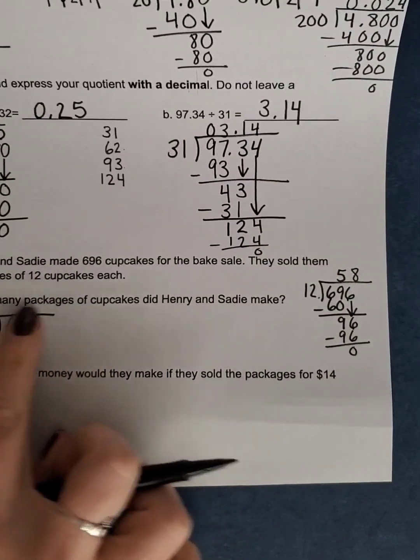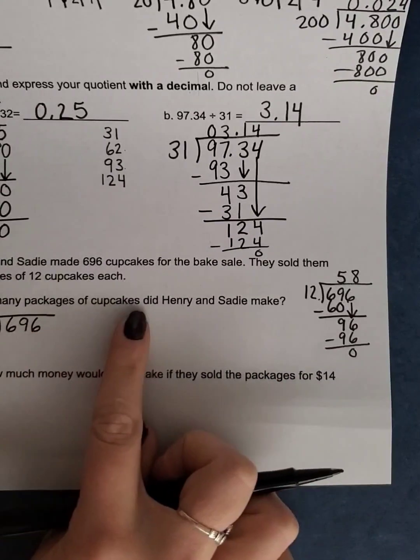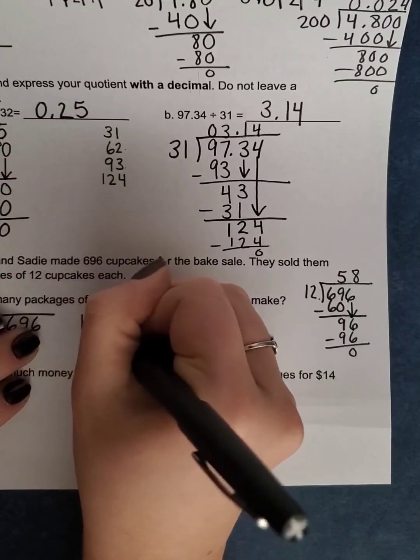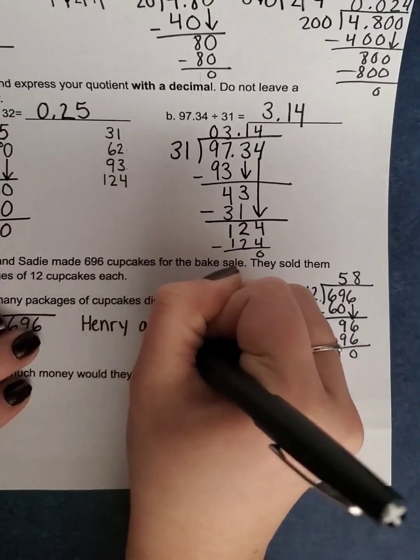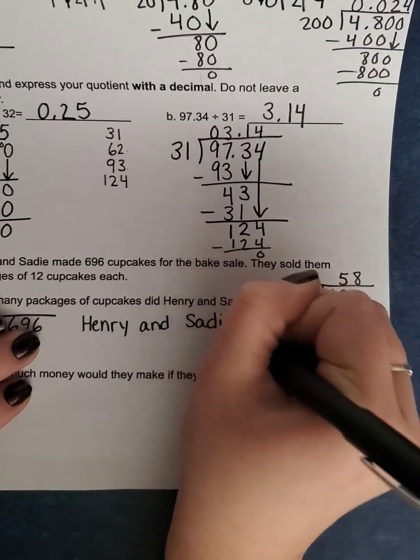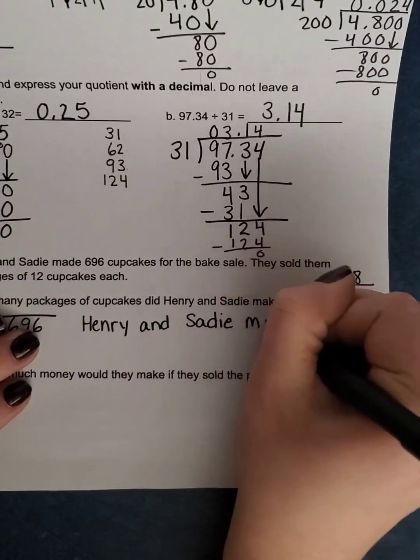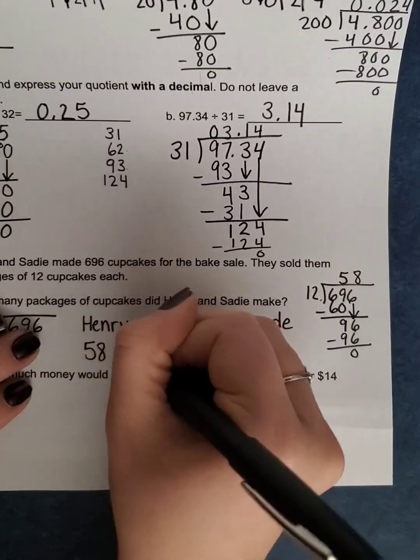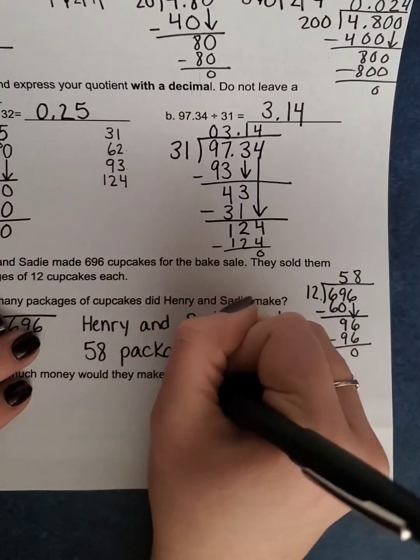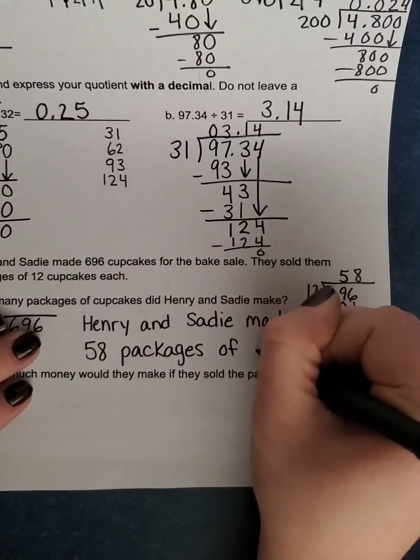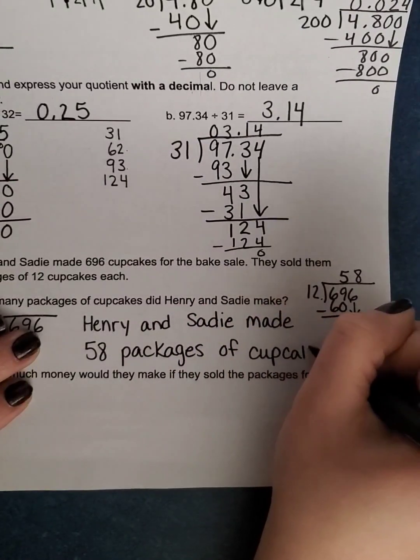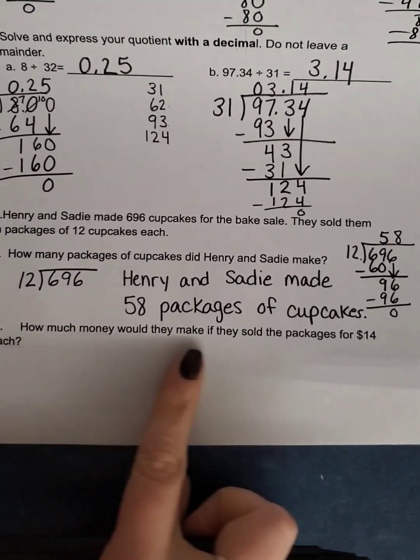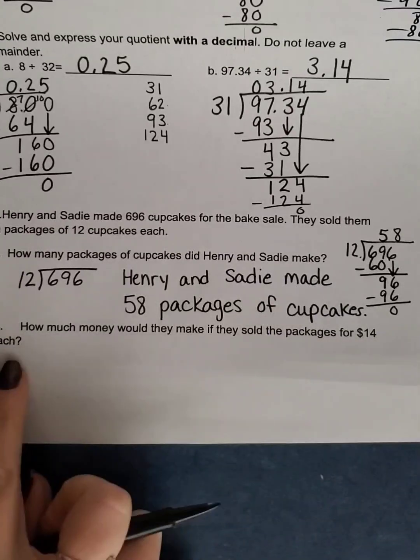But it's a word problem, so I need to write a sentence in words. How many packages of cupcakes did Henry and Sadie make? So I'm going to say Henry and Sadie made 58 packages of cupcakes. Period. And finally, how much money would they make if they sold the packages for $14 each?